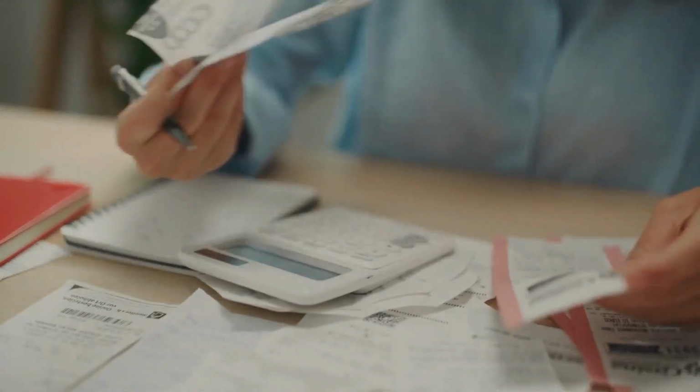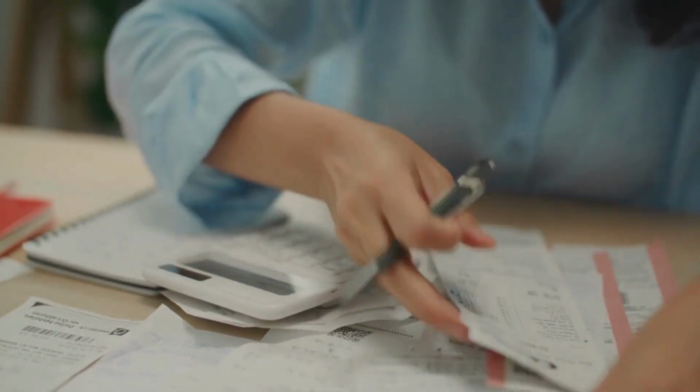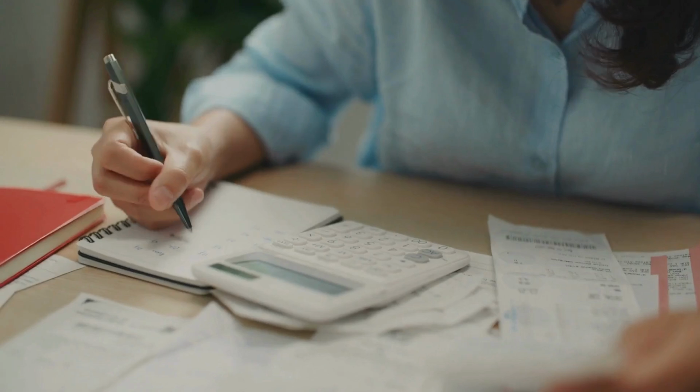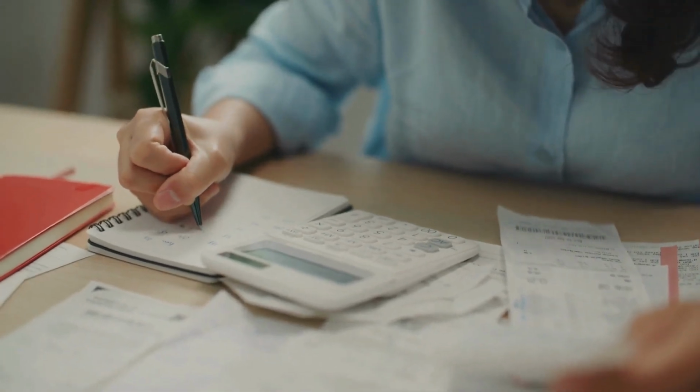Finally, what remains after deducting all expenses from your revenue is your net income. This is the actual profit your business makes before any dividends are paid or profits are reinvested.